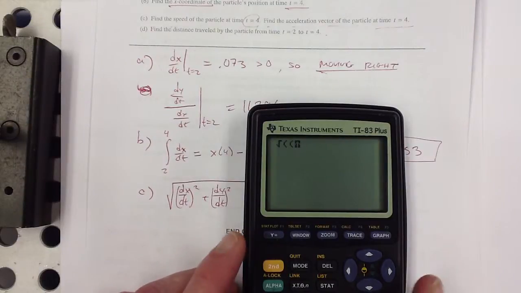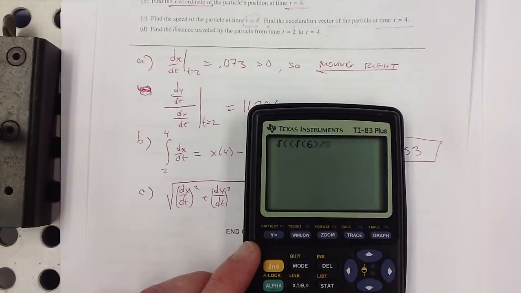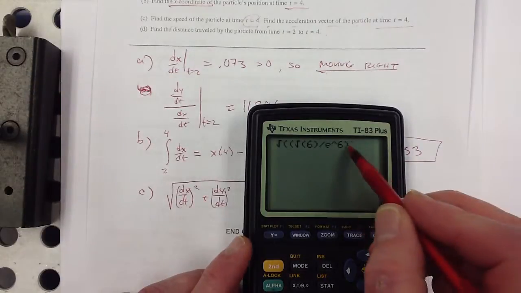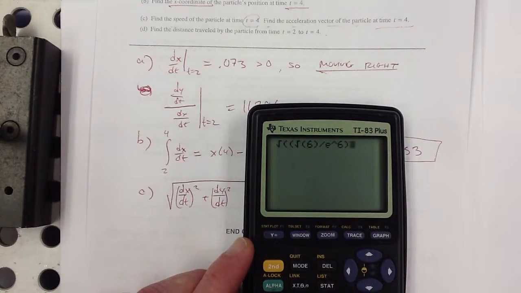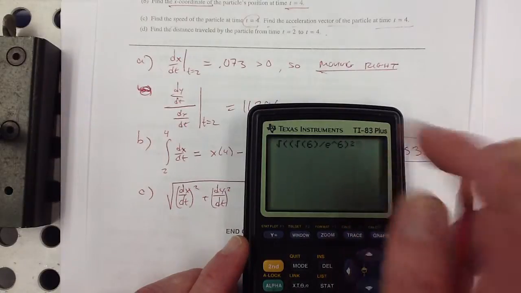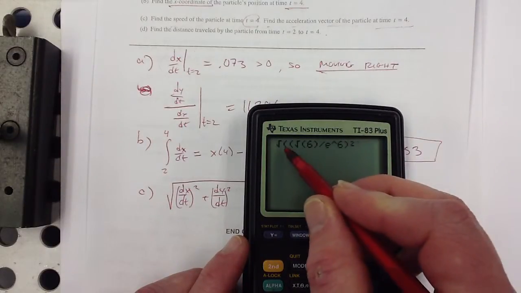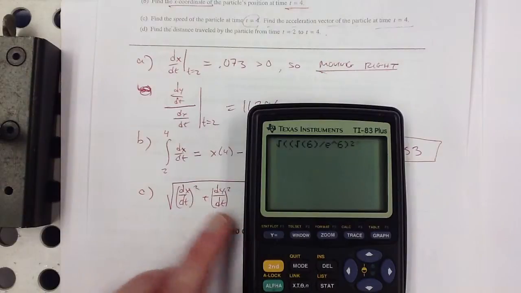So I need the square root of 6 over e to the 6. That closes that set of parentheses, and then I'm going to square that whole thing. Don't close again, because if you close again, then you're closing the square root sign, and I do not want to close the square root sign yet, right?